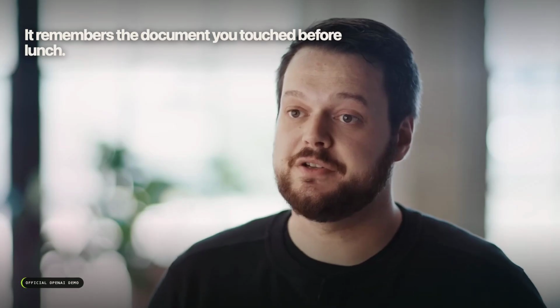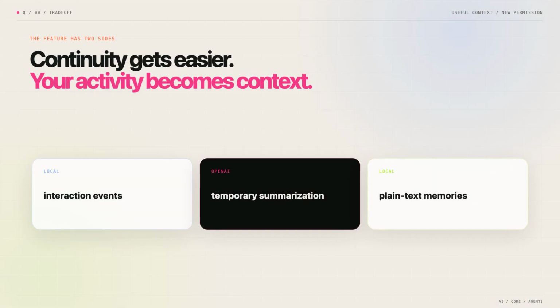The privacy trade-off takes a little more work to understand because some data stays local, some data is processed by OpenAI, and the memories that remain on your computer are plain text. So let us look at what this system records, what it never captures, and the settings I would change before turning it on.